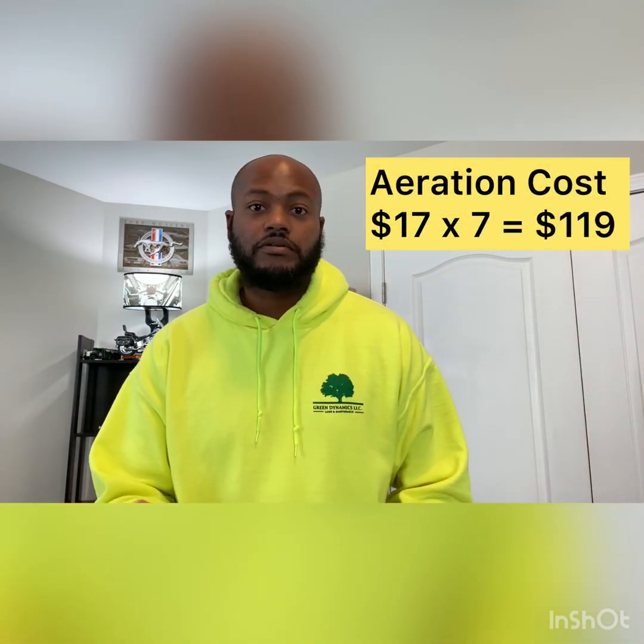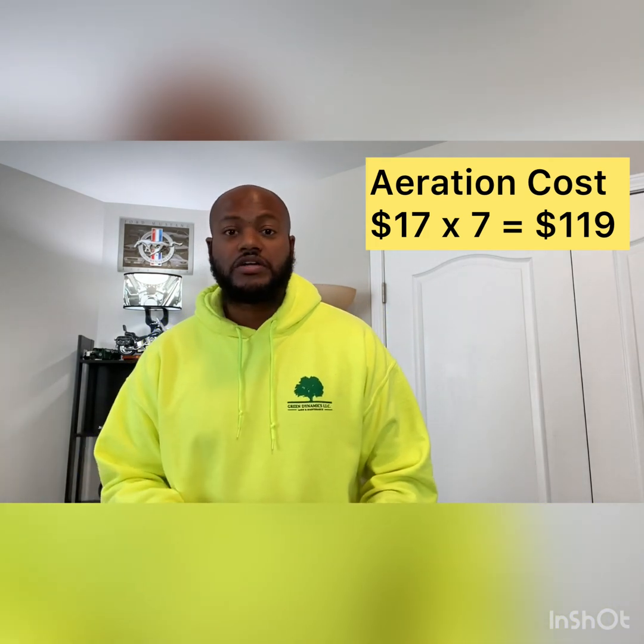Now we're going to take the aeration cost, which is $17 per 1,000 square feet, multiply that by the 7. That gives us $119. Okay. Now, here's where it gets tricky. Some people own their own aerator machine, and some people don't. Right now, I don't. And sometime in the future, I may look to purchase a machine, but I need to have a justification to purchase that machine so it pays for itself. And that goes for any pieces of equipment that you get.